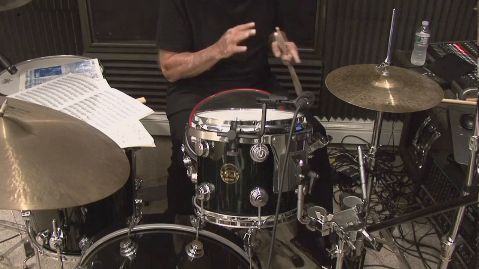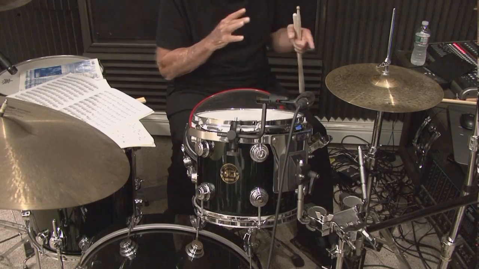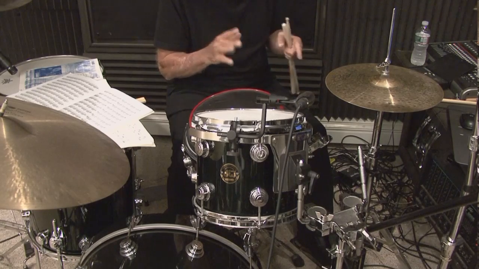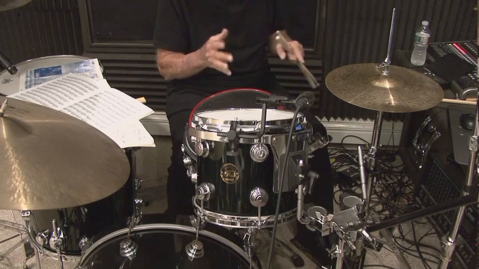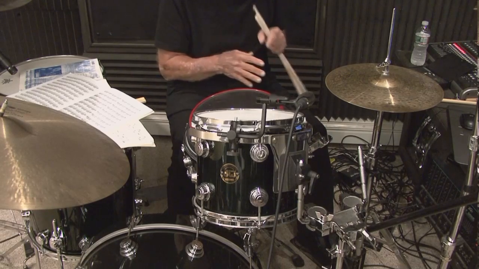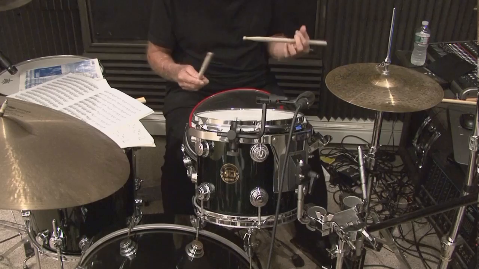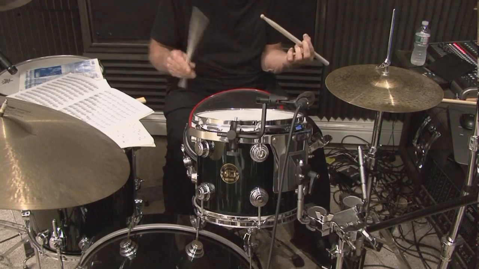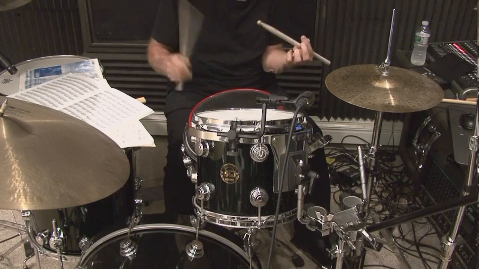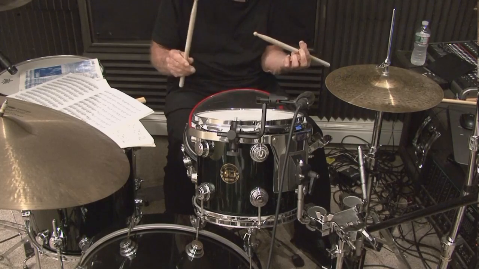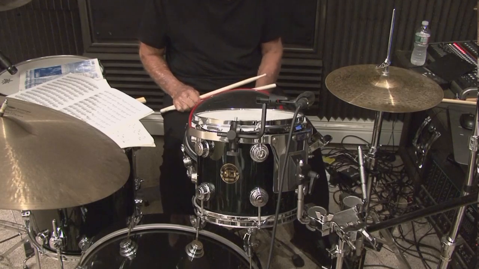So that's why I'm doing it a little slow, and if they're not sounding the same, then I adjust that and try to make it sound the same. And plus it's a slow tempo, so I'm playing here. Okay, we understand that.